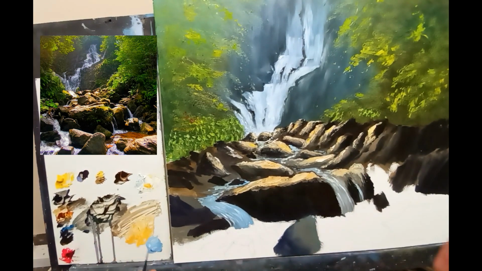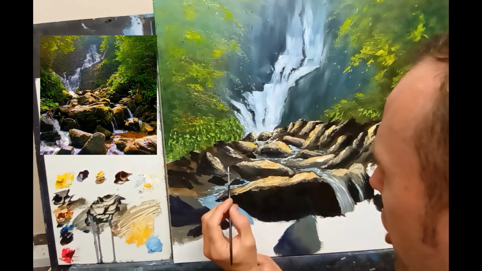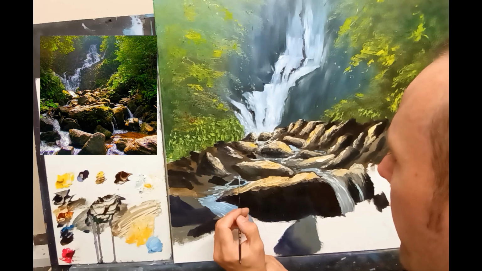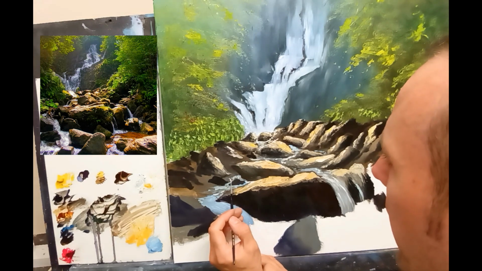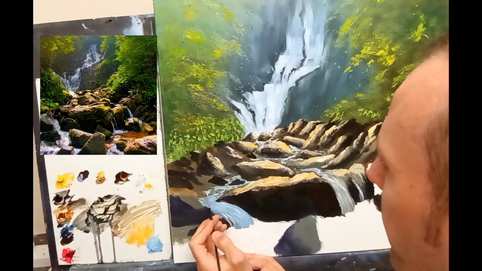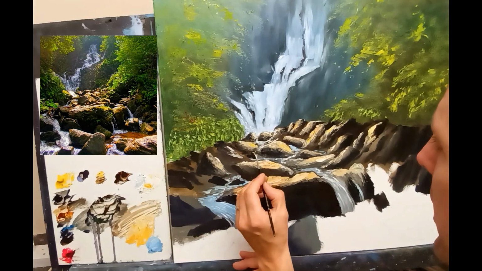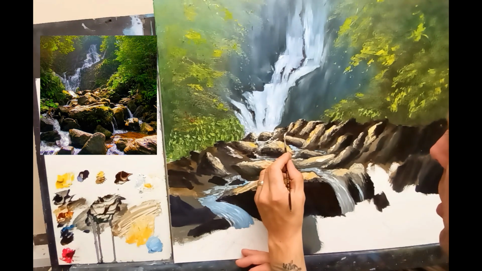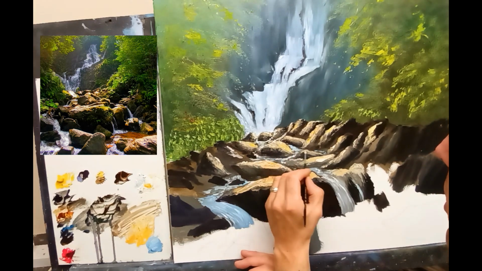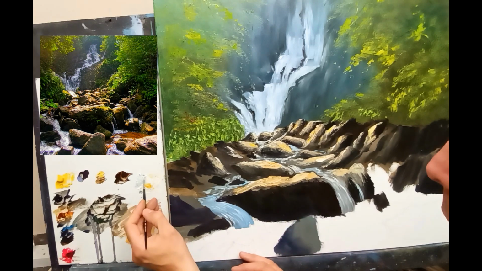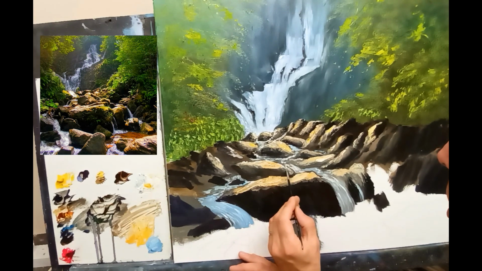It can be rushing fast, it can be rushing slow. So you're starting to get the idea. Do try and be nice and loose with all of this. I don't pay too much attention to it, if I'm being honest. I just allow my brush to go around and make some marks. That's really all I do. Allow the brush to just float around. Let the brush do the work.